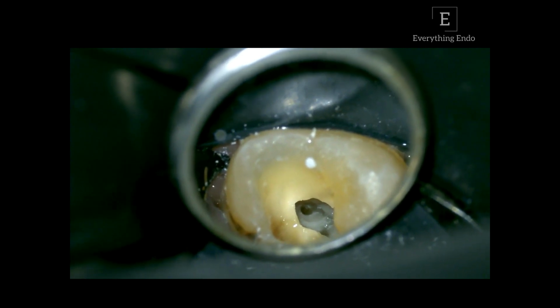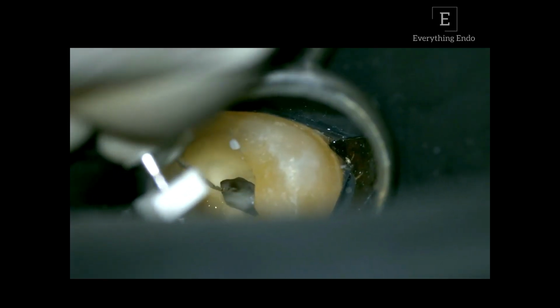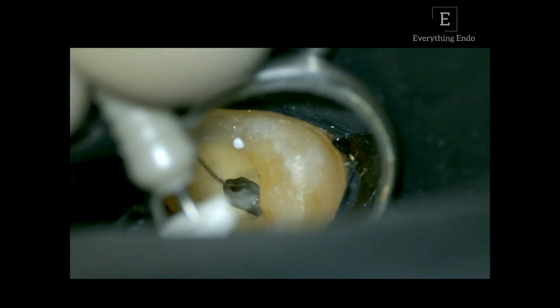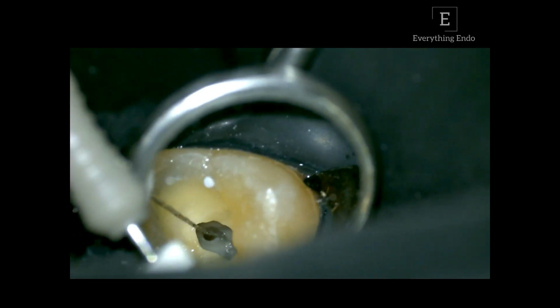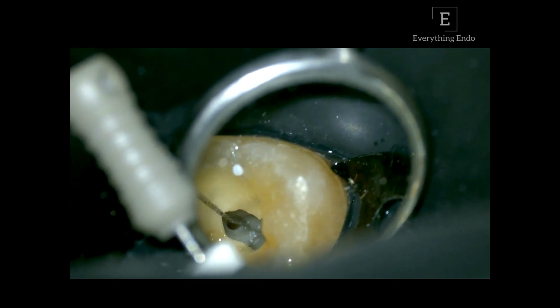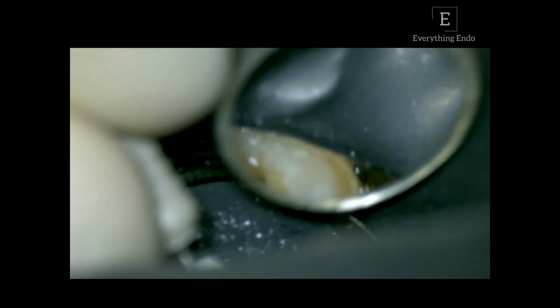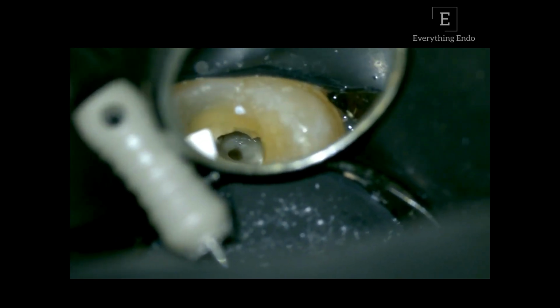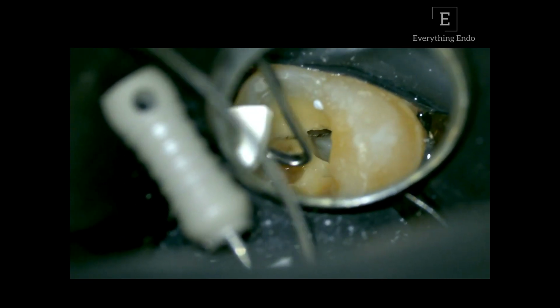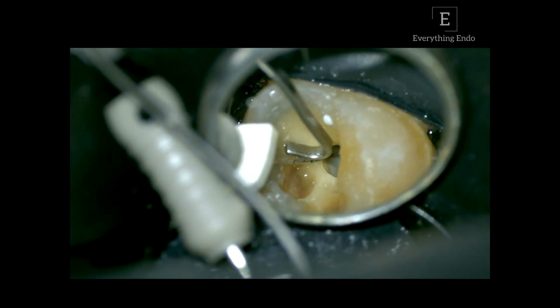So that's a small groove there where I hope to find my MB2 canal. I've introduced my D finder into that area. And now, as you can see, I am moving the hand file distally and then using a watch winding motion until I have managed to negotiate a few millimeters. Now I would go in with a rotary file, open up the orifice further, and then go ahead with my process.